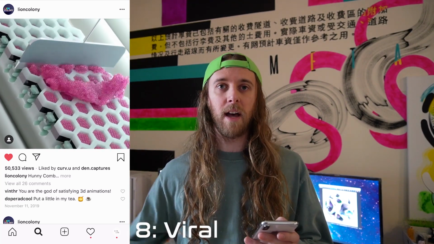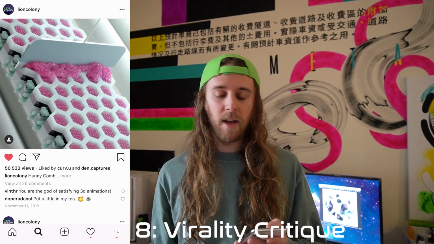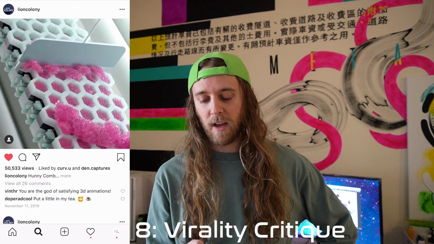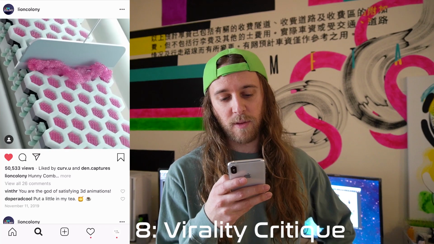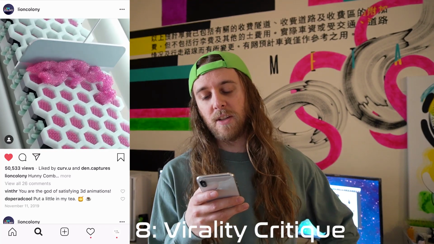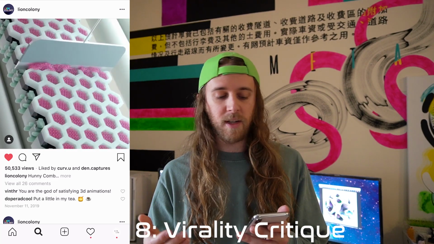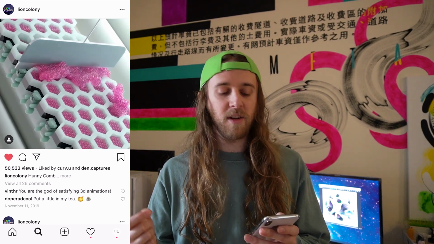And number 8, our last and final point on our review here, is the virality critique. What is the hook? I think the hook really is, as the goo starts to come out, and then you really look at the finer details of the sim, you notice after the second or third time a lot of other details. You notice the little bears on the side of the honeycomb, which is one of the signature little model elements that Lion King puts into a lot of his animations.